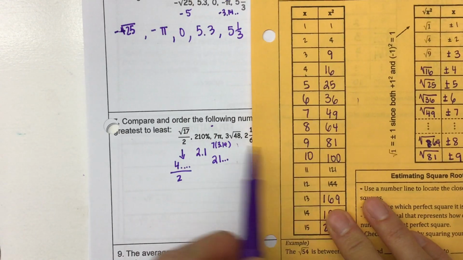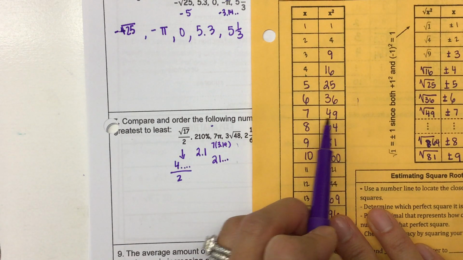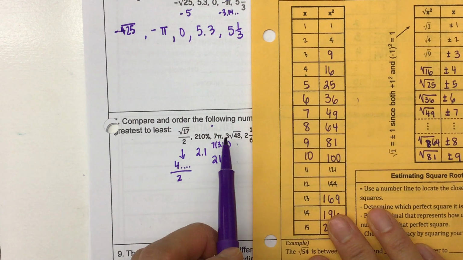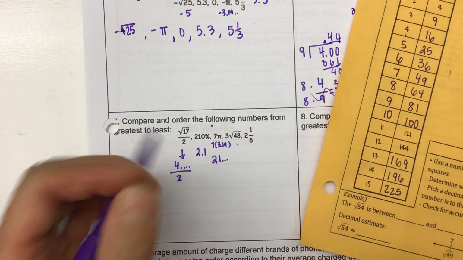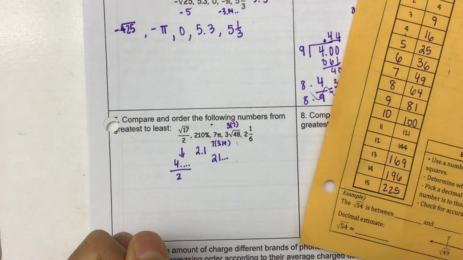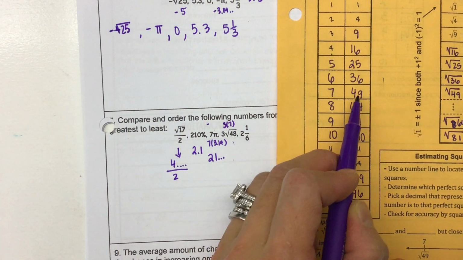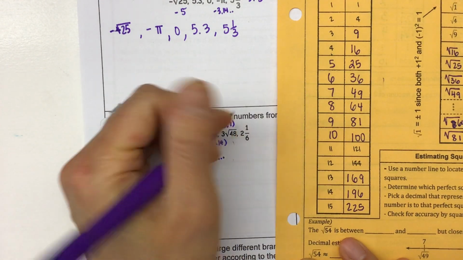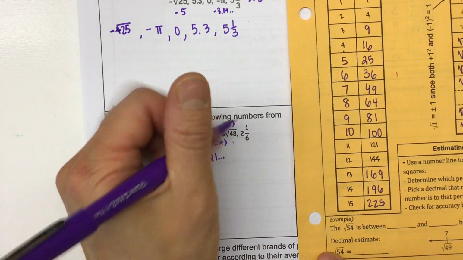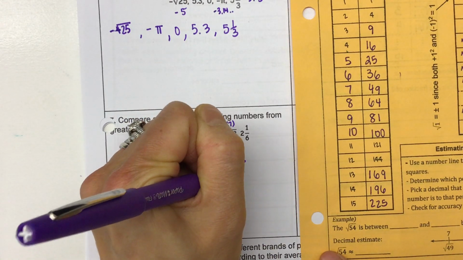Square root of 48 is really close to the square root of 49. Square root of 49 is 7. So if you rounded it and did 3 times 7, right? 3 times 7 is 21. But because the square root of 48 is a little bit less than square root of 49, it's going to be just a little bit less than 21. So this will be less than 21.